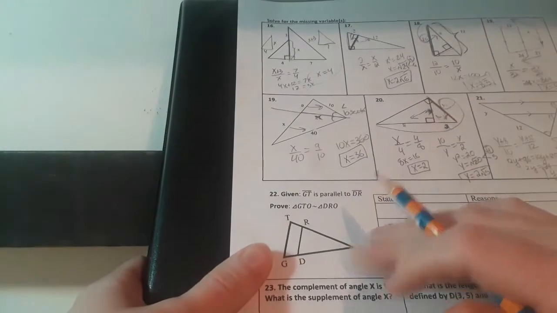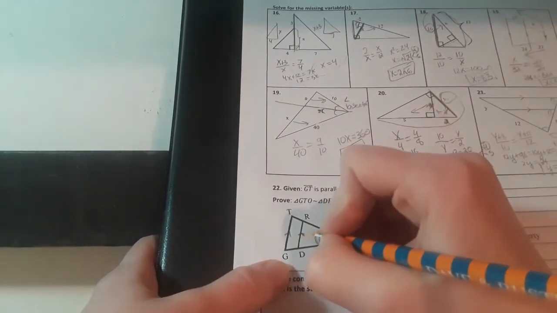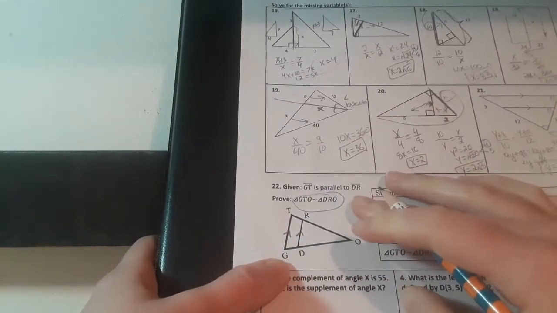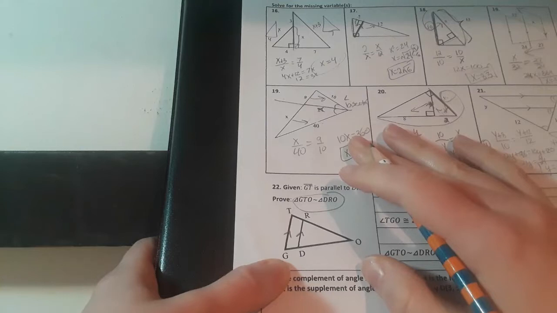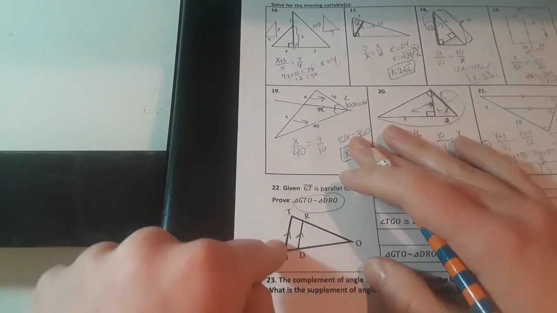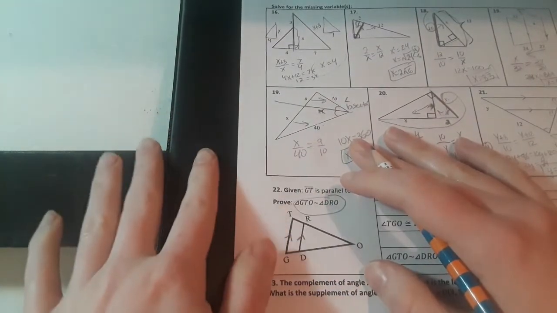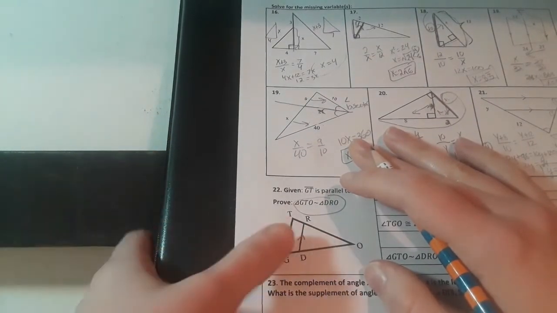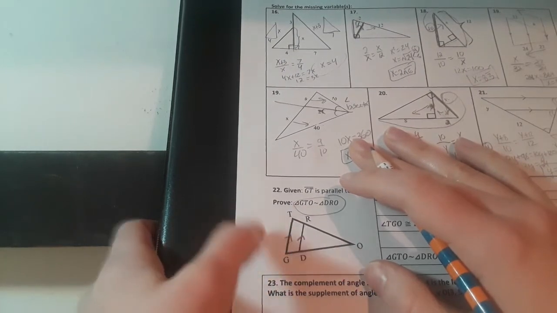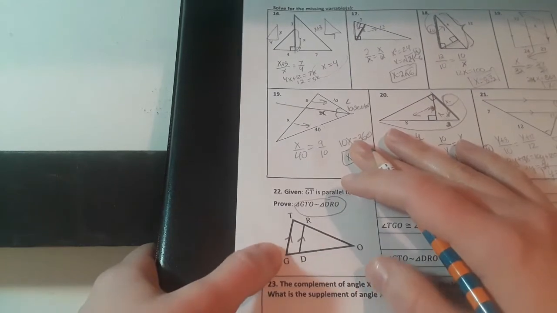So if I'm just focusing on this picture and the fact that GT is parallel to RD, I want to think about how I could prove that these triangles are similar, because that's what I'm trying to do here. So without even looking at the proof here, I notice that I don't have any numbers. There are no numbers on the sides whatsoever. So I can't use side, side, side, or side, angle, side. The only other rule I could possibly use is angle, angle. So what I need to do is get two sets of angles in this triangle to be congruent, and then I can prove that the triangles are similar.